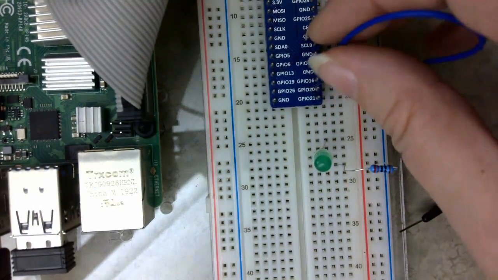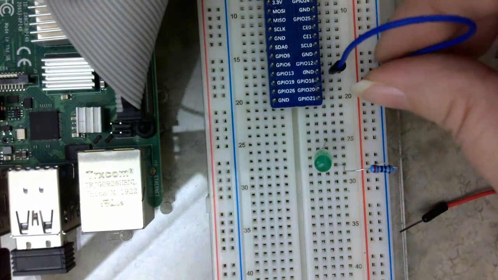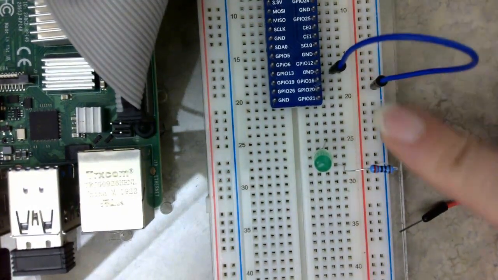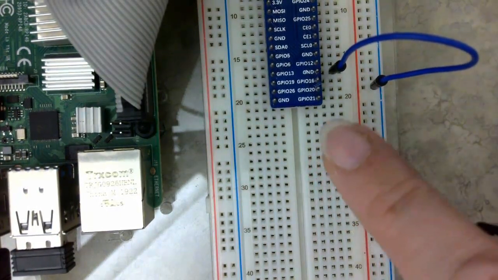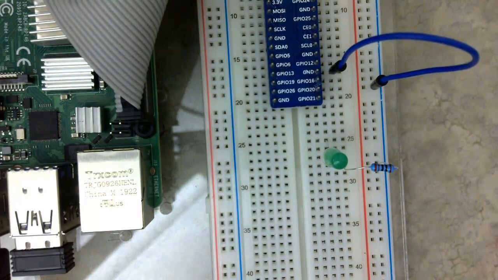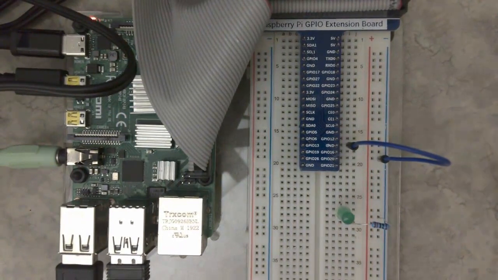So I think we're in 12. There we go. Now we've got ground going across to this blue power rail, into the resistor, into the anode leg of the LED. And then let's pull this back out again and test that our bulb is working.